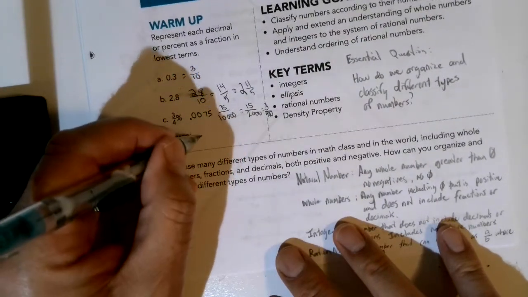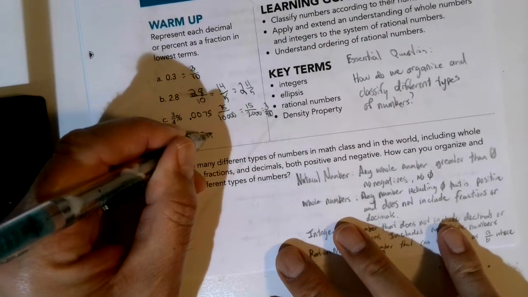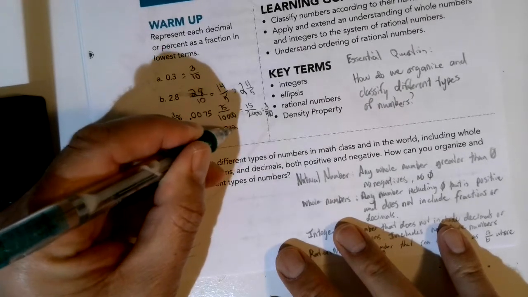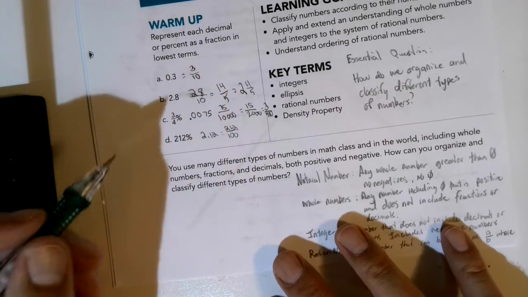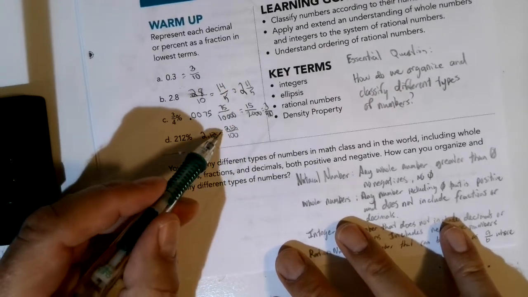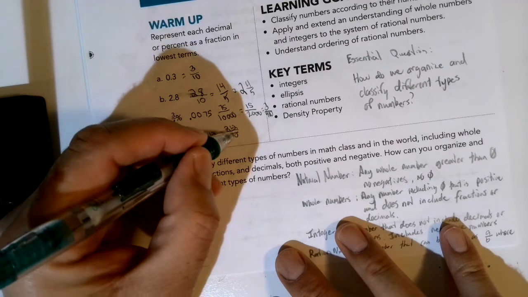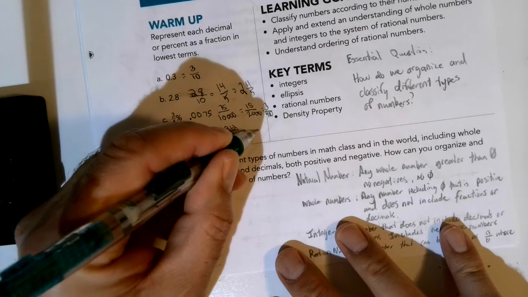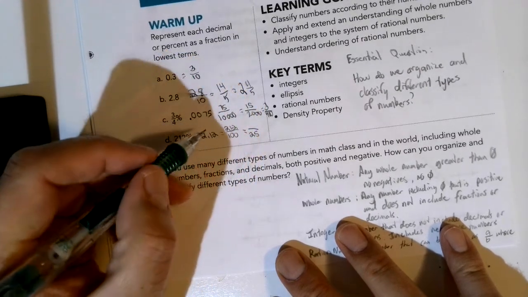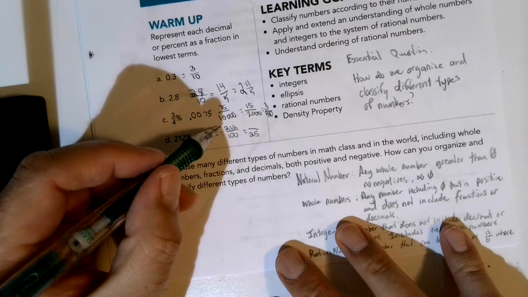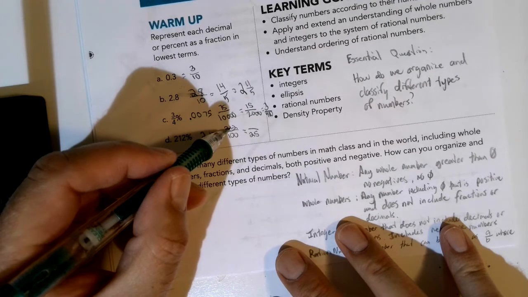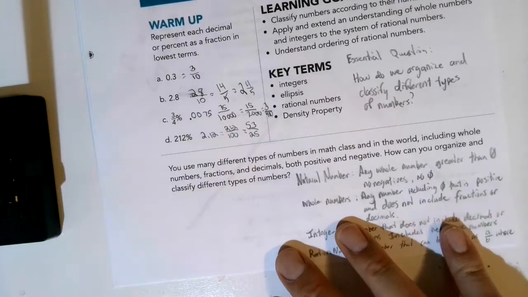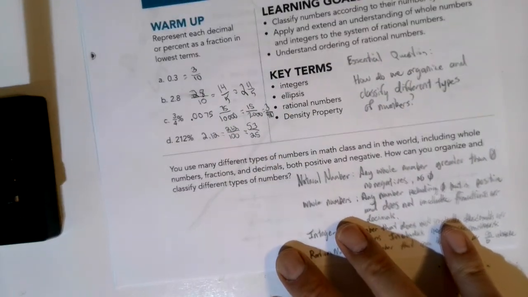And then 212% is like 2.12, which would equal 212 over 100. So what can I take out of here? I can definitely take 2 out of here. That'd be 106/50ths. I could probably take 4 out of here. 212 divided by 4 would be 53, and 100 divided by 4 is 25. That gives me 53/25. There you go. And that's your warm-up.